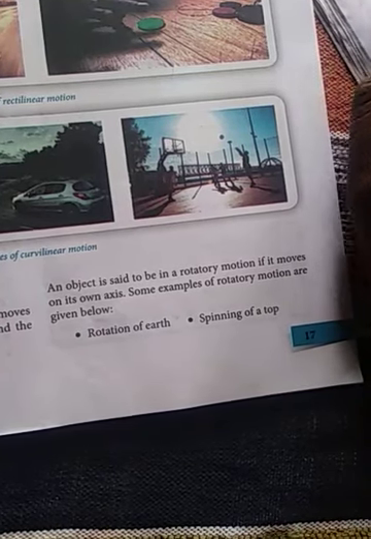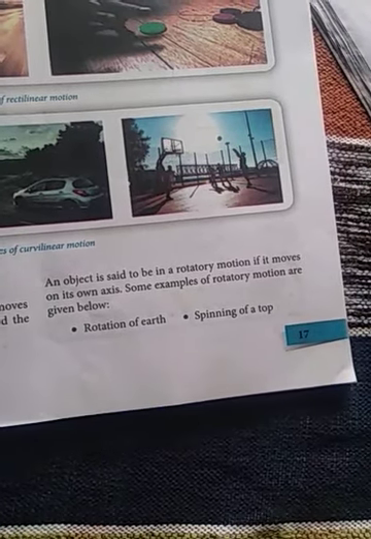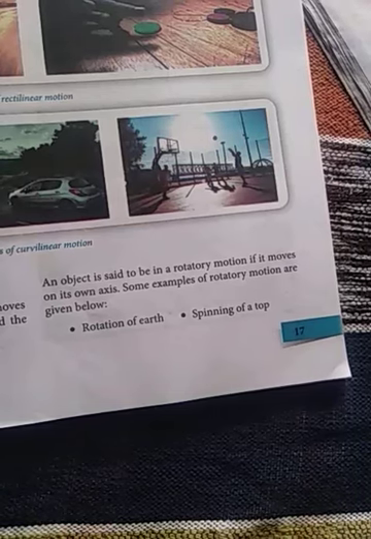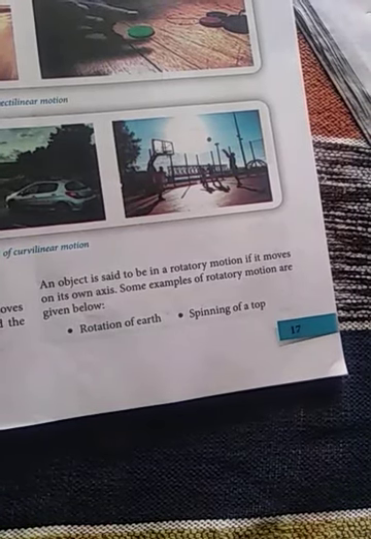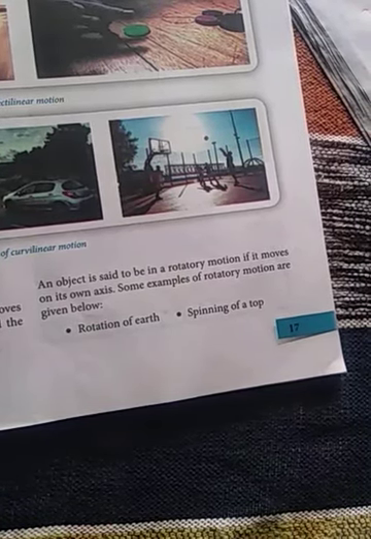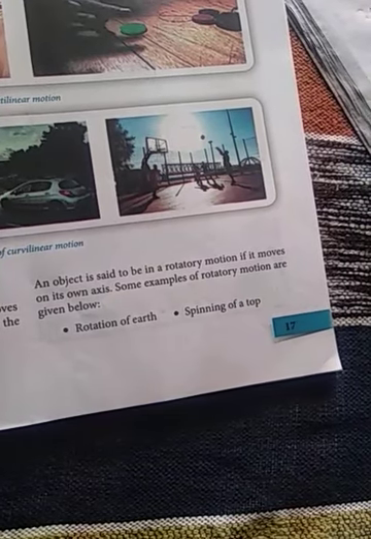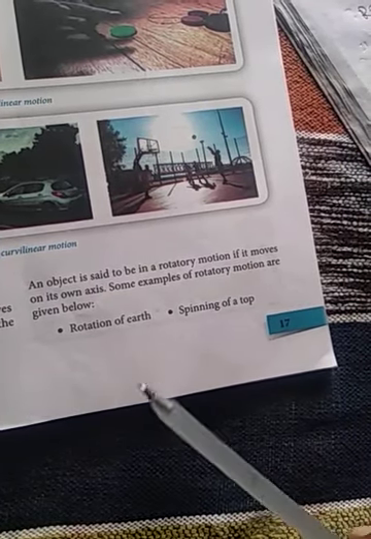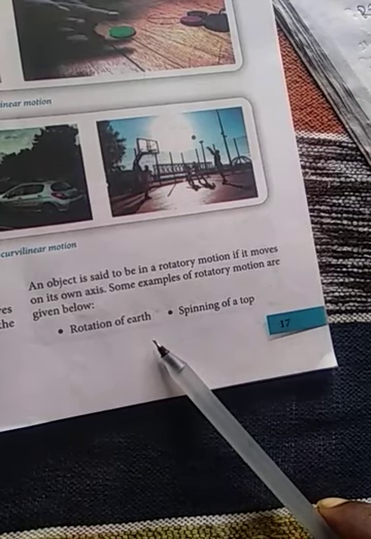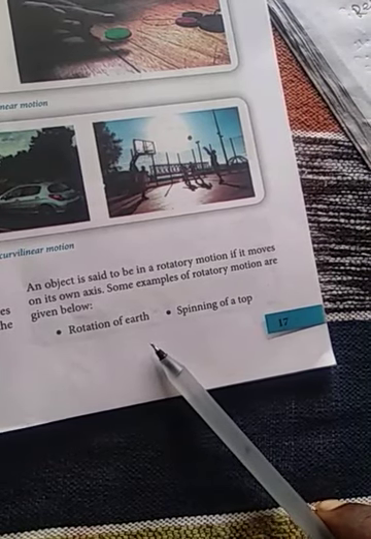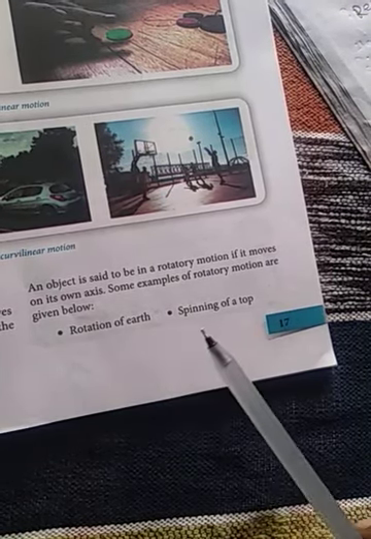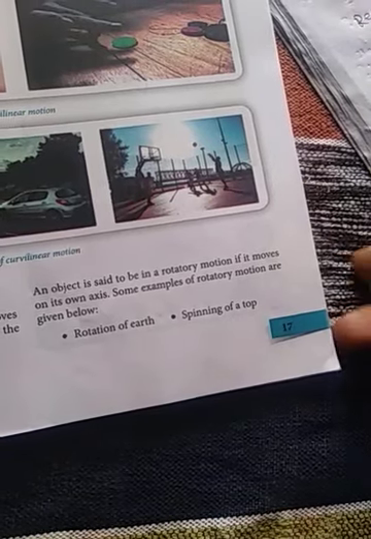Now rotatory motion. An object is said to be in rotatory motion if it moves on its own axis. When an object moves about its own axis, then the object is said to have rotatory motion. Some examples of rotatory motion are the rotation of the earth and the spinning of a top.